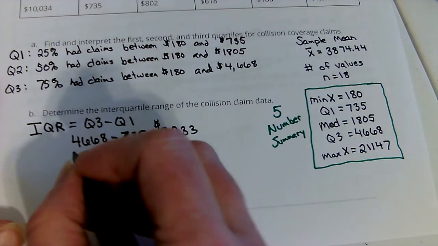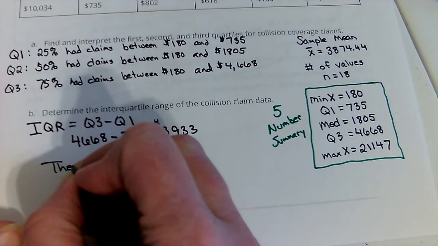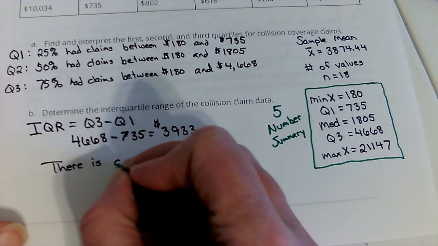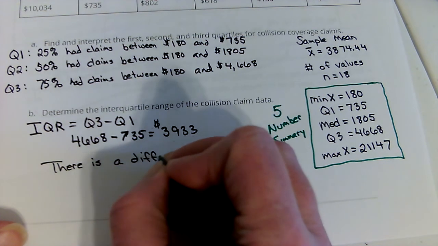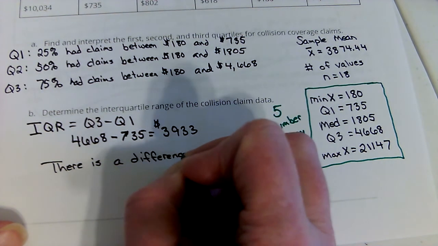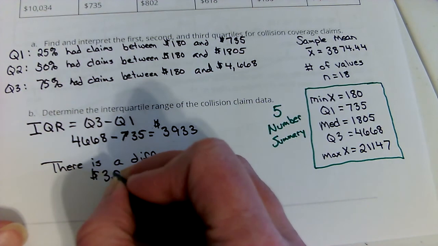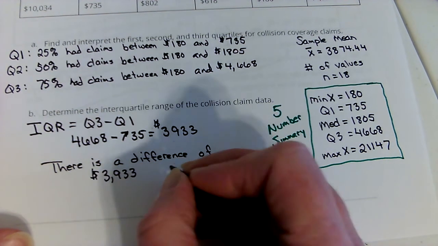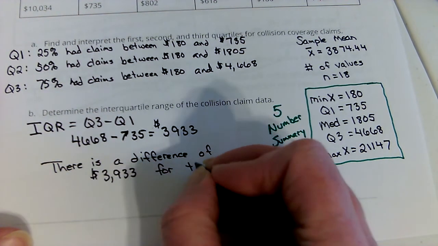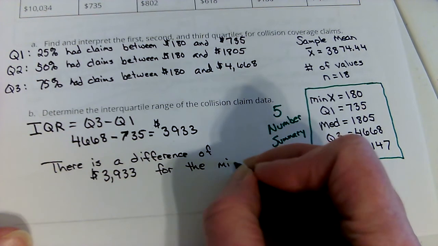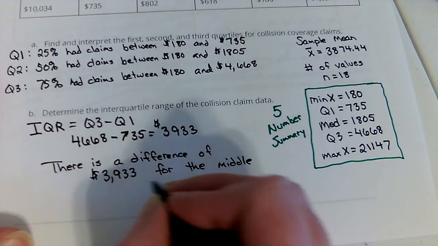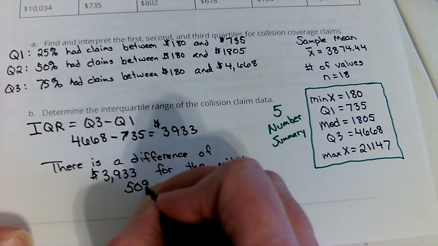What that means is there is a difference of $3,933 for the middle 50% of claims.